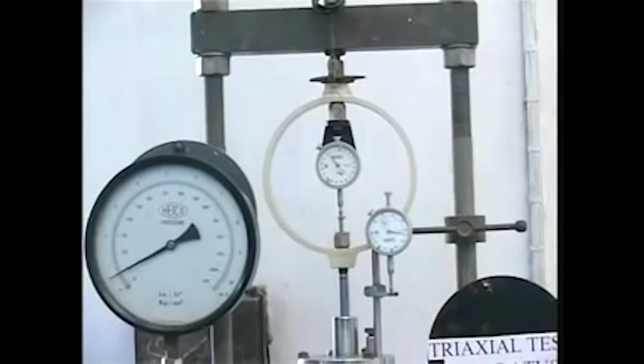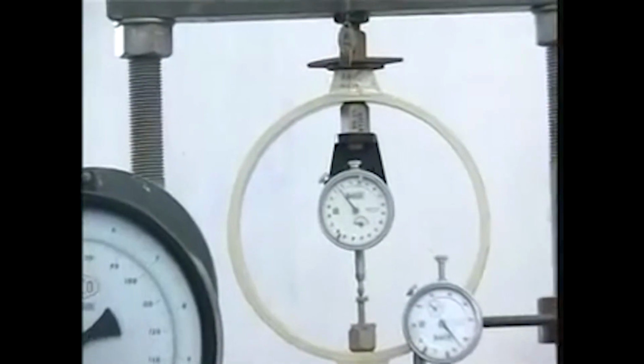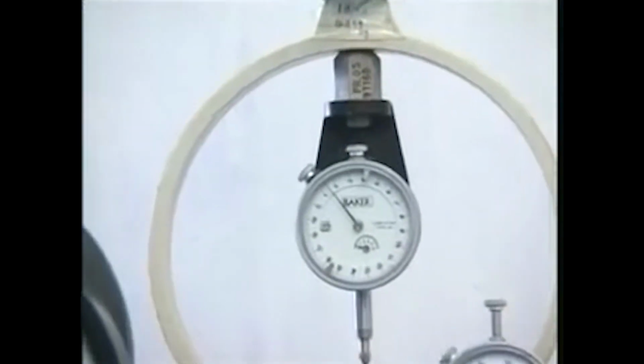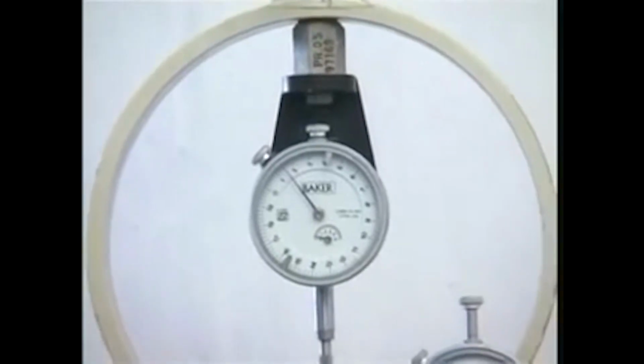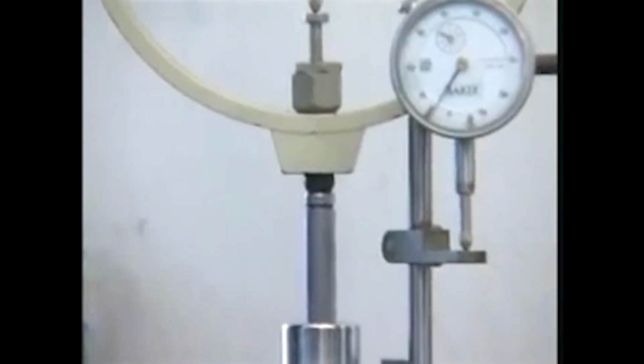It is virtually standstill. It is not increasing anymore. So we are going to terminate the test here, and you can see the deformed pattern from the bulging out, as I was mentioning before, of the sample.